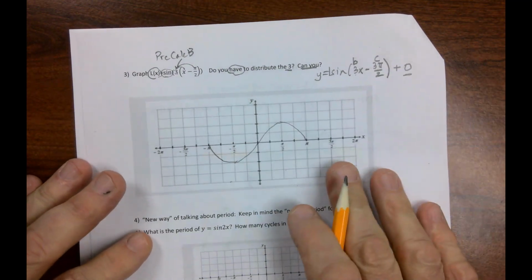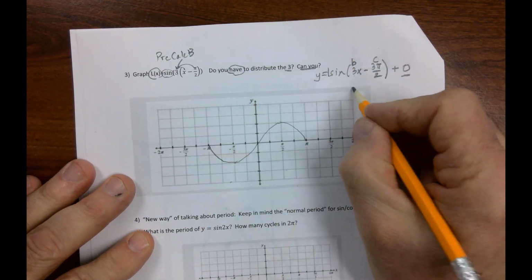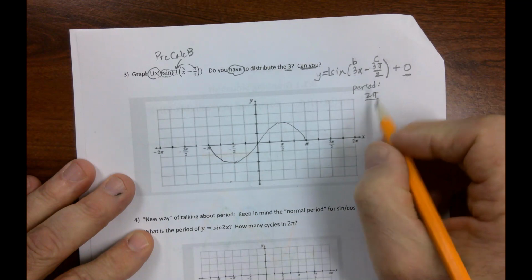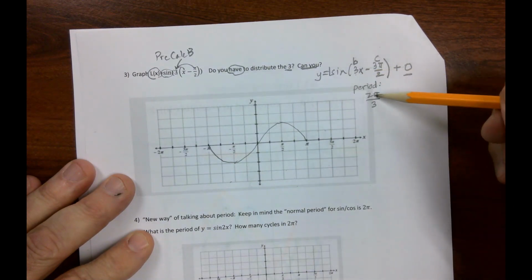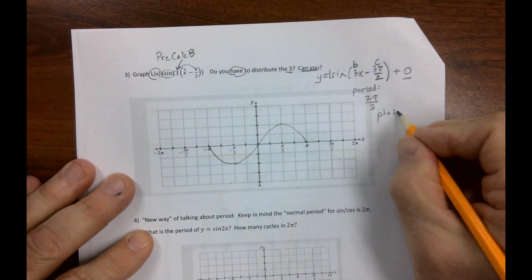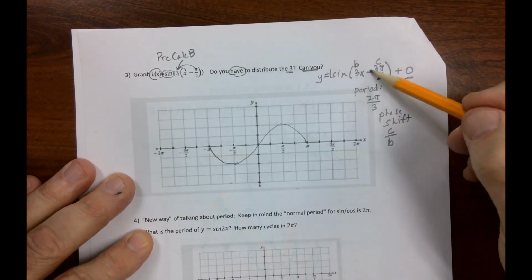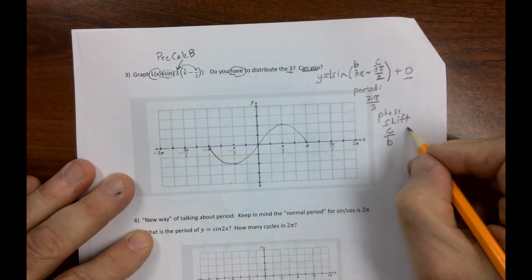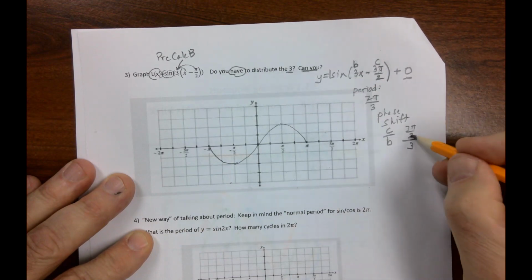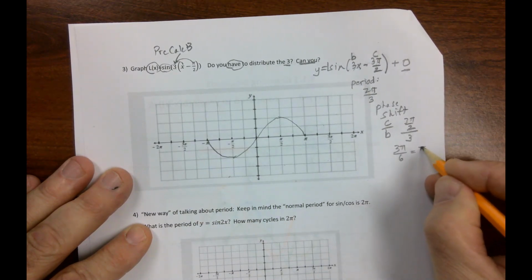Remember, the period for this one, if we actually did the calculations, the formula is 2 pi all over the absolute value of B, so that'd be 2 pi over 3. Now, the phase shift, if we follow the formula, is C over B, and again, we know this is minus, so we know it's right. C is 3 pi over 2, over B, which is 3. Let's use that little trick. So we'd get 3 pi, 2 times 3 is 6, which is just pi over 2.